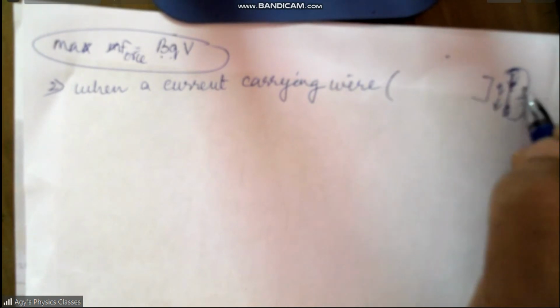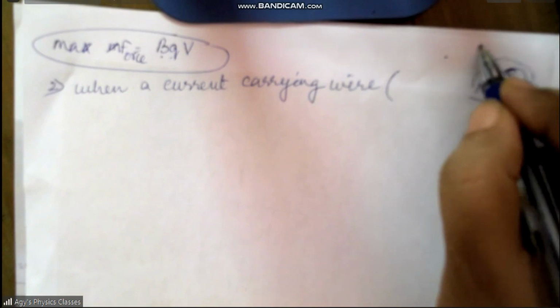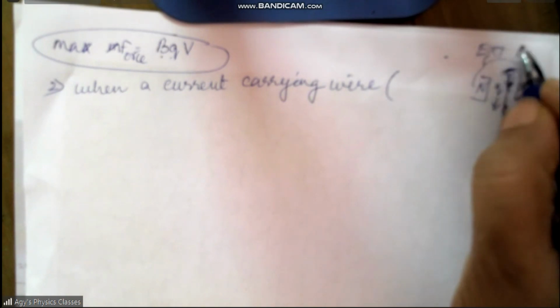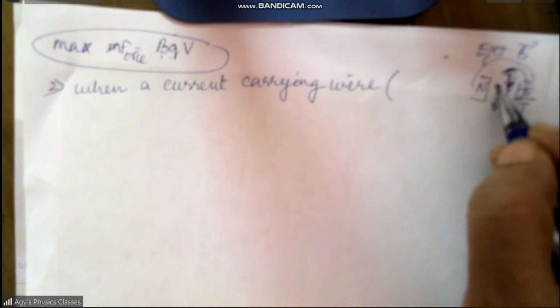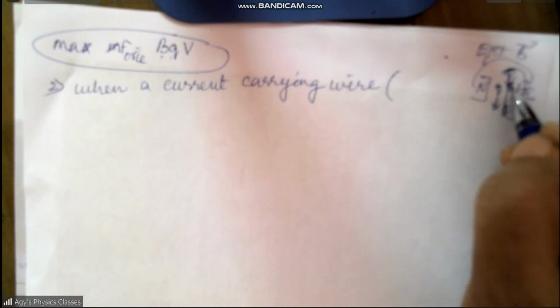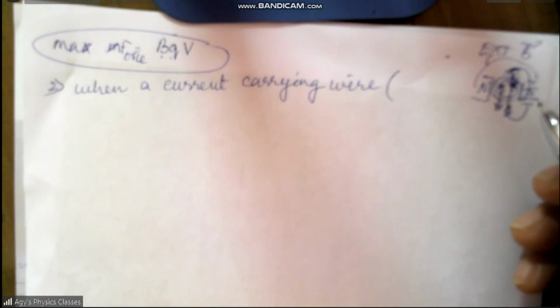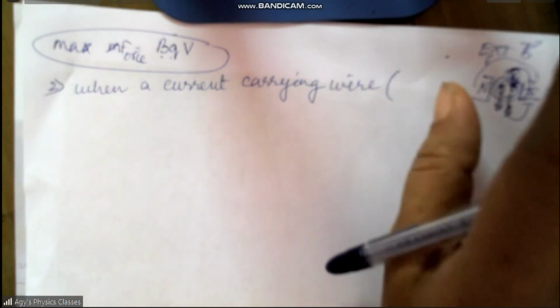Now, if you place a magnet nearby, north-south, this magnet will create what? External magnetic field. Moving charge will create another magnetic field. So please try to understand why two magnetic fields are produced.